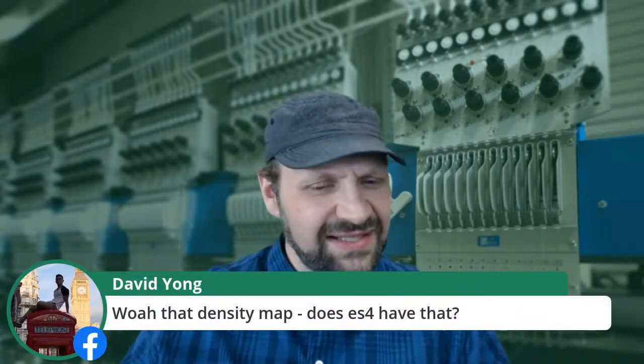But David says, density maps, ES4 have that? No, that density map is an Embrilliance only thing, but it's available all the way down to lower software levels, so you don't have to have the Digitizing Stitch Artist to get that.